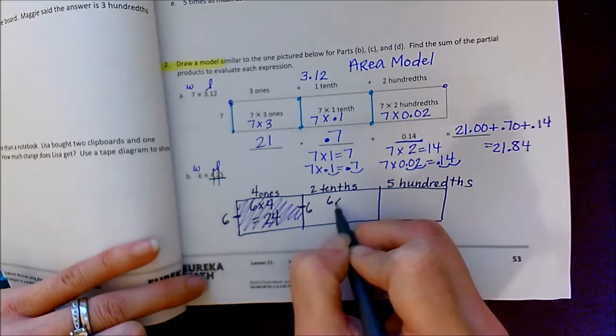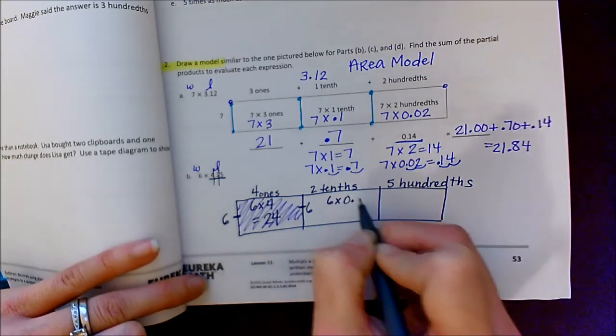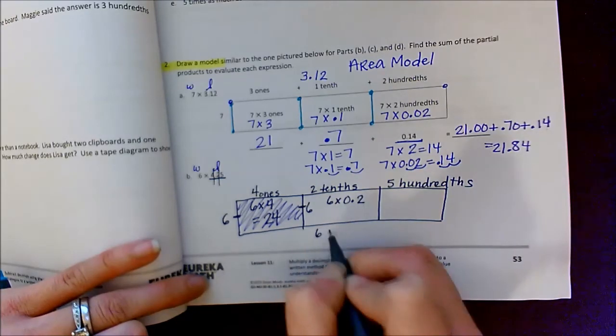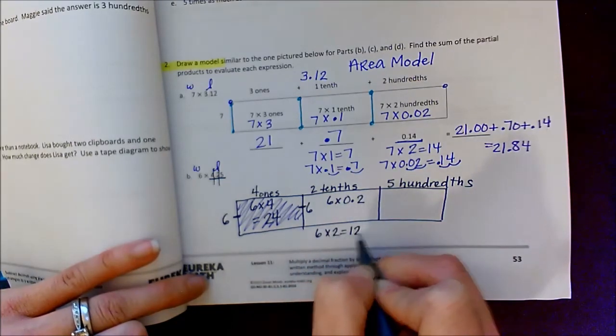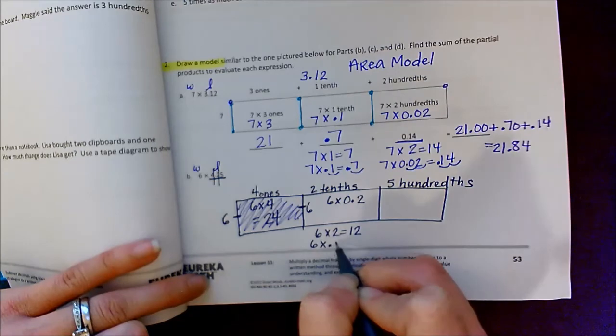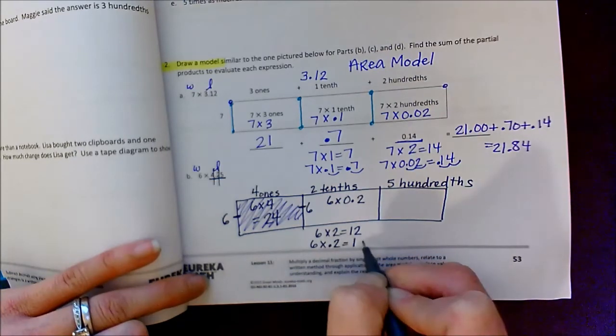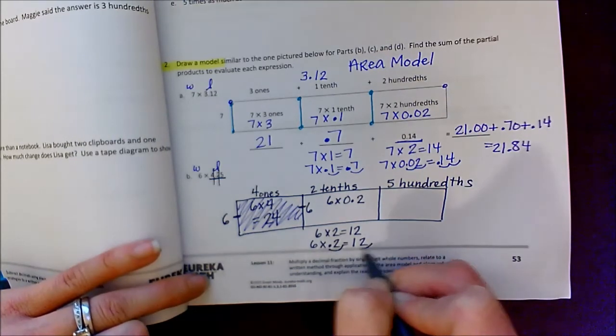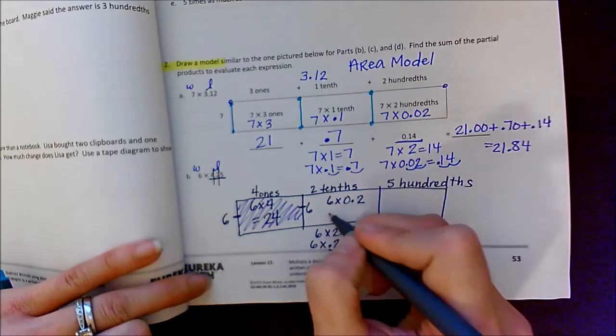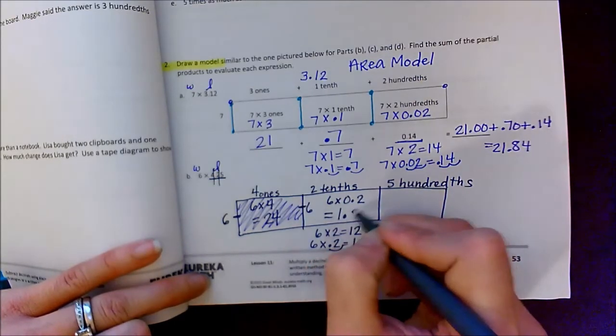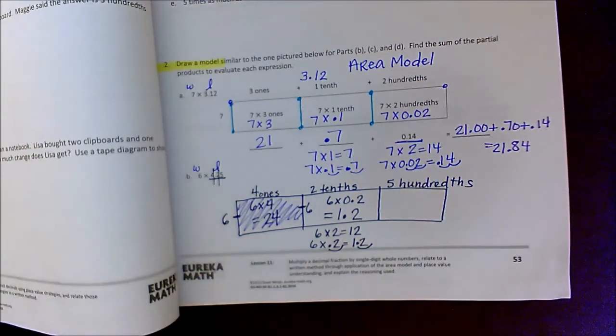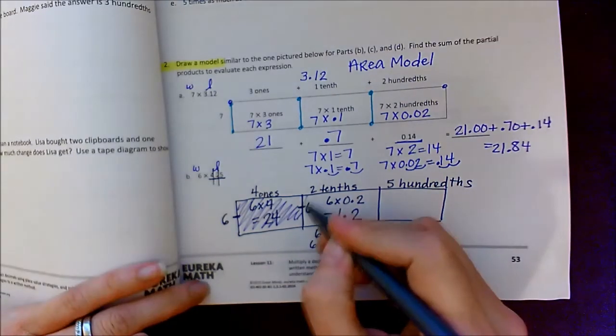So this is 6 times 2/10ths. I know that 6 times 2 is 12. So then I know that 6 times 2/10ths, there should be 1 behind the decimal, right? 1 behind the decimal, so that'd be 1 and 2/10ths. And that would be the area of that second rectangle.